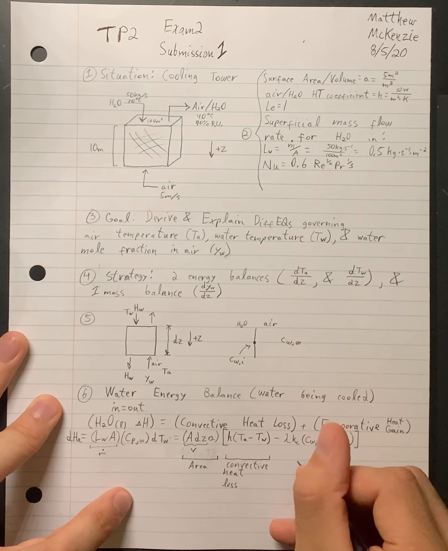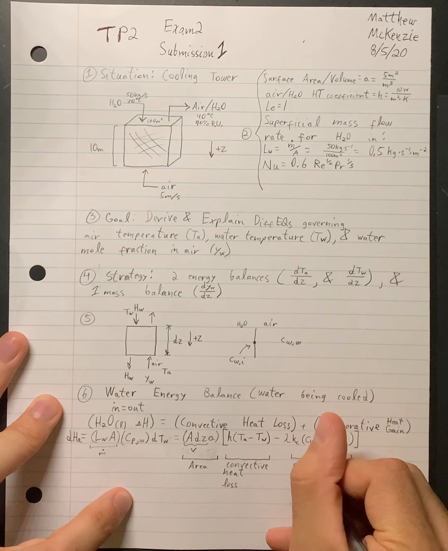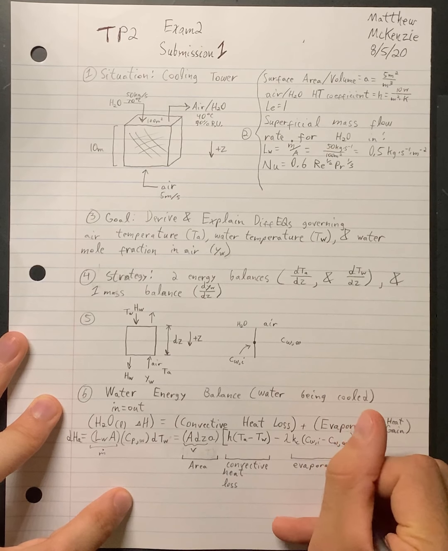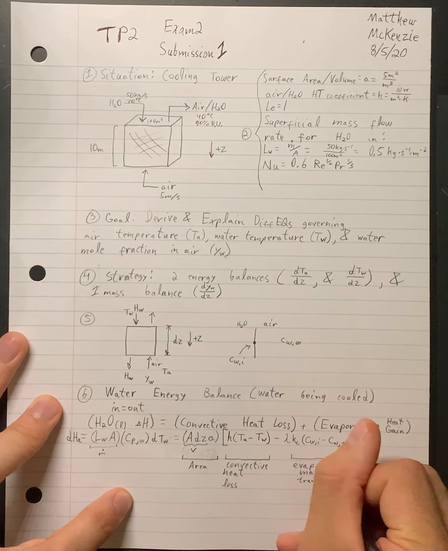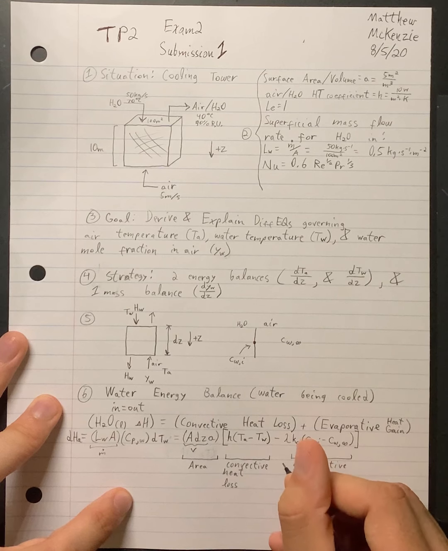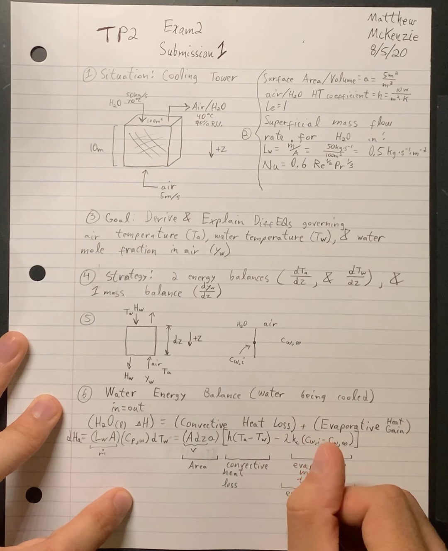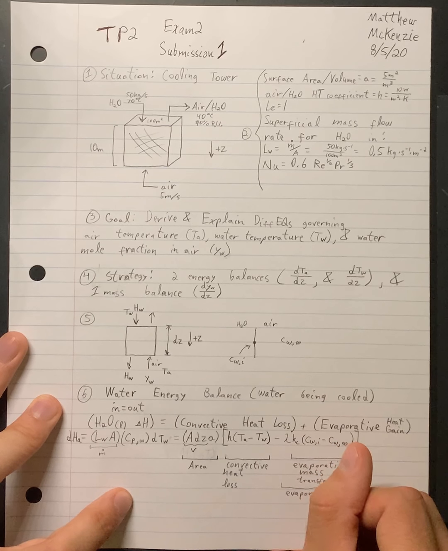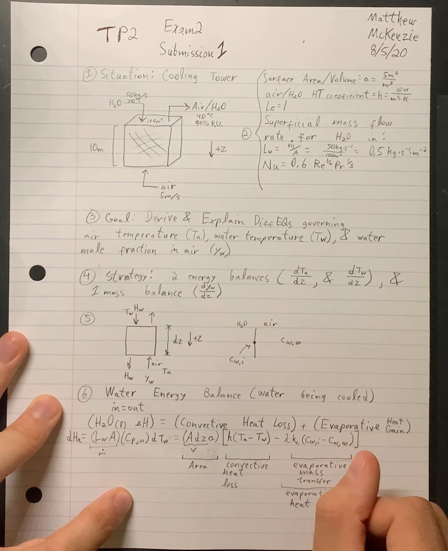This component here is just evaporative mass transfer. And multiply that by lambda, which is our heat of vaporization. That turns into evaporative heat gain.